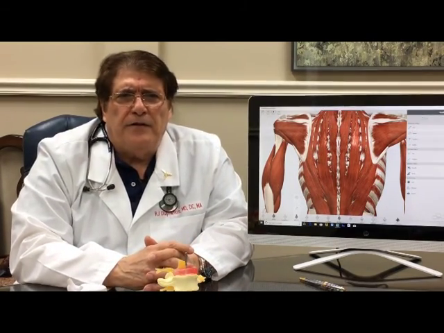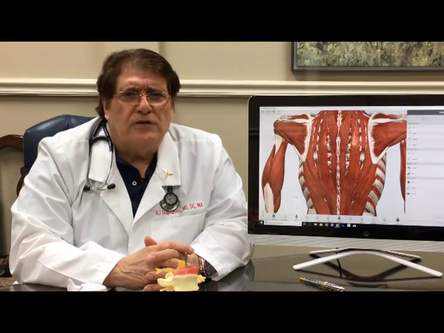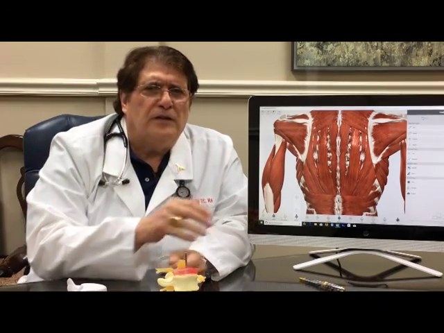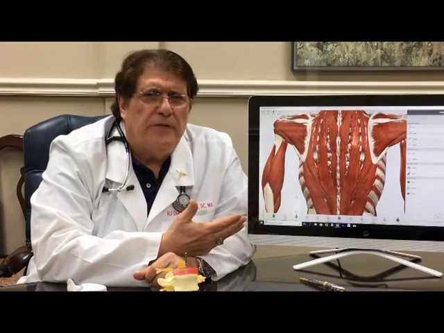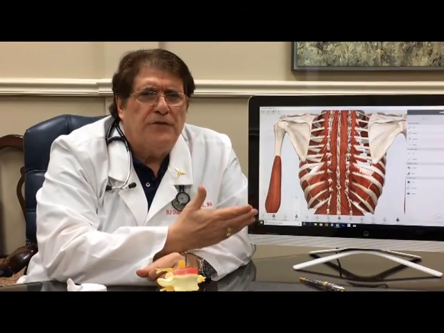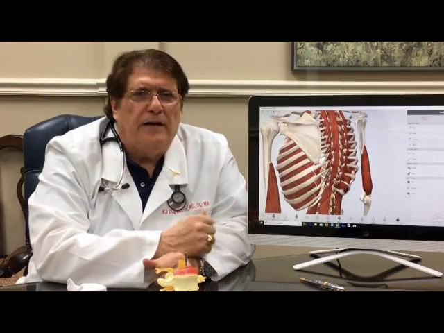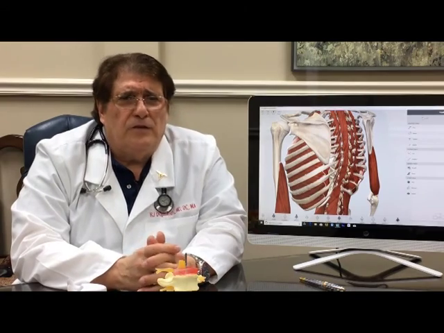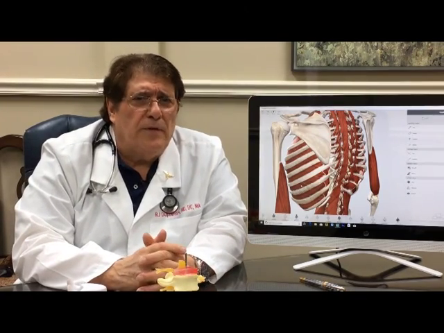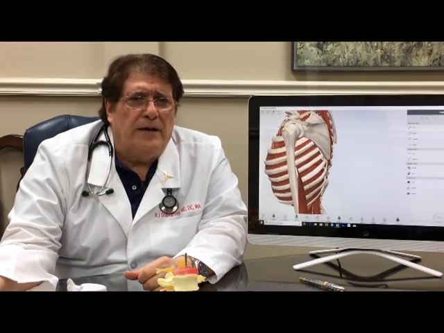Oftentimes, this pain is from straining of the intercostal muscles. Now, the intercostal muscles are the muscles between the ribs. I don't know if we can show you on our model here these intercostal muscles that interconnect between the ribs. Okay, now we can see these. This can give rise to upper back pain. So intercostal strain or sprain to the muscles between the ribs themselves can cause upper back pain.